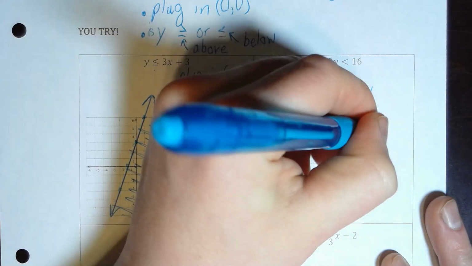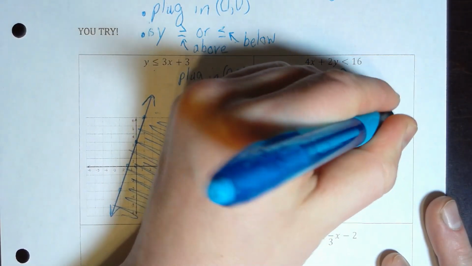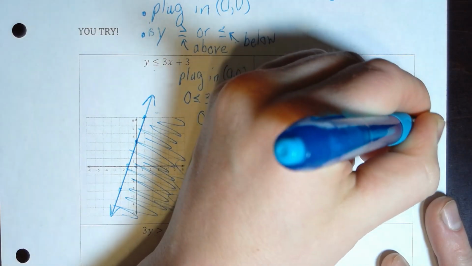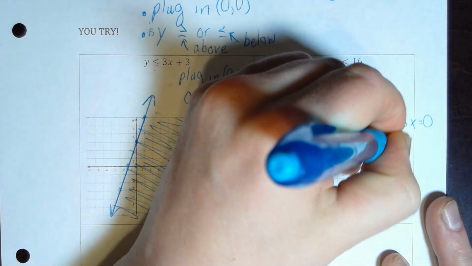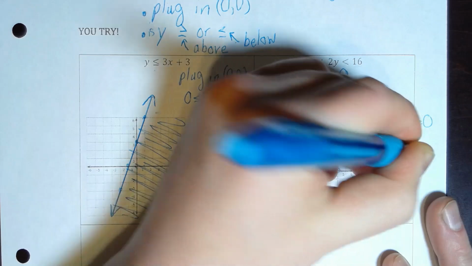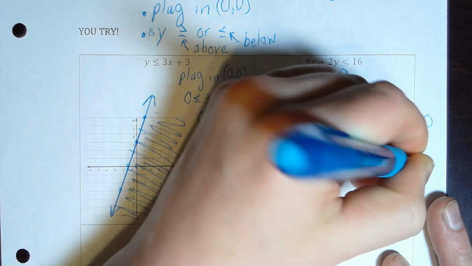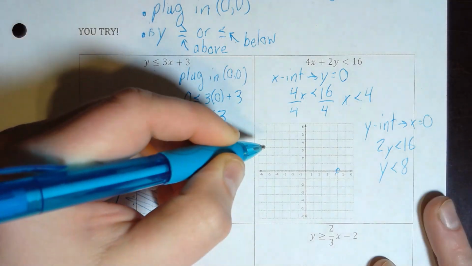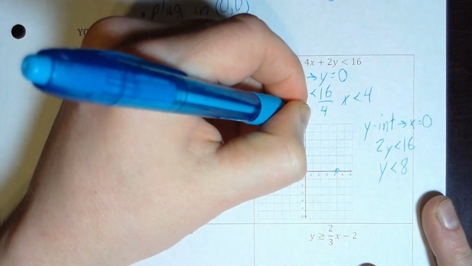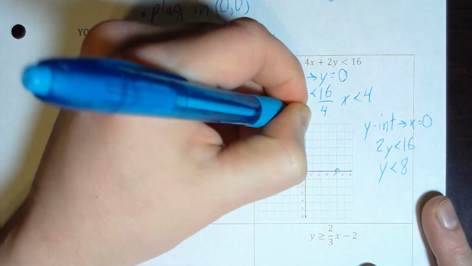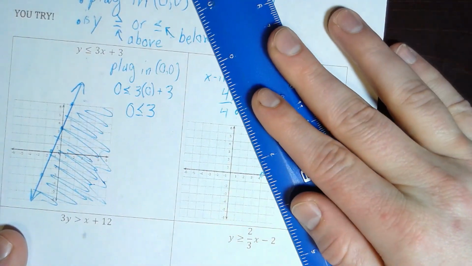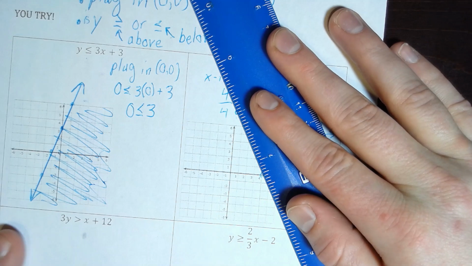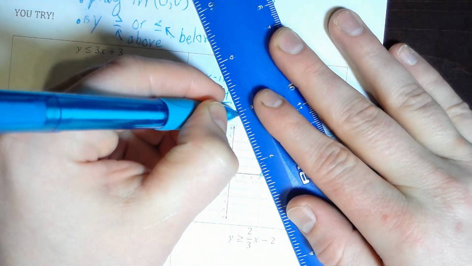And then I'm going to do the same thing. If I want to find a y-intercept, I am going to say that x needs to equal 0. If I make x equal 0, I have 2y is less than 16. Y is less than 8 when I divide by 2 on both sides. And so I'm going to have, oh, that's quite the bummer, 1, 2, I'm going to have an open circle up here. So maybe this one is easier if you put it in slope-intercept form, but we're still going to make this work here.